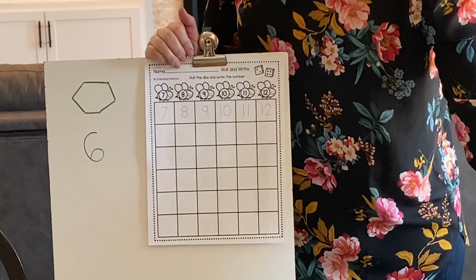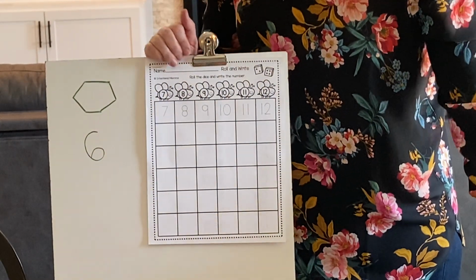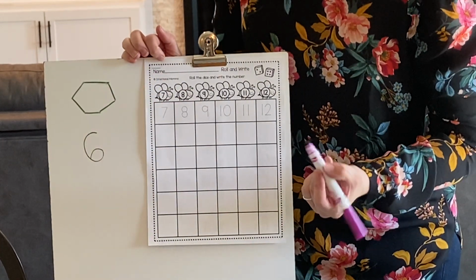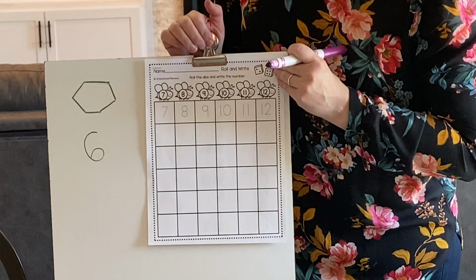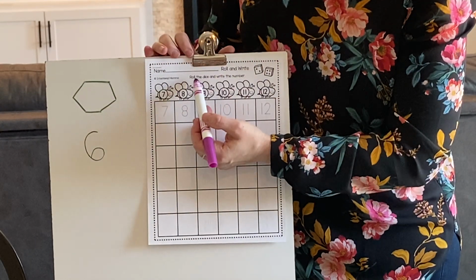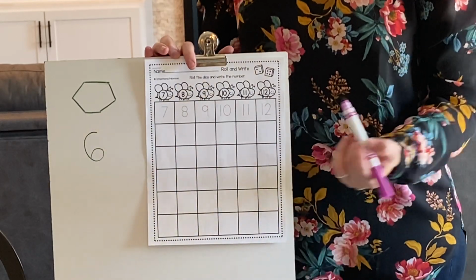So with our worksheets, we wanna make sure that we're writing our name. On here it has a name line for you, so you're gonna go ahead and write your name. Then the directions, it's so cute, they're all bees on the top. The directions say roll the dice and write the number.